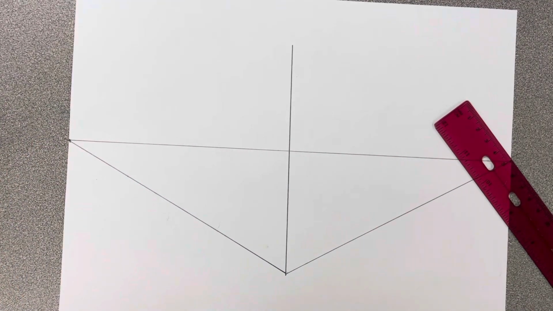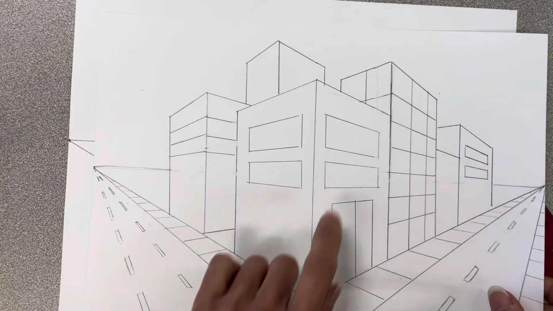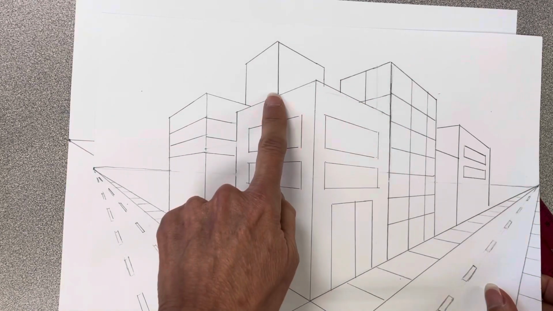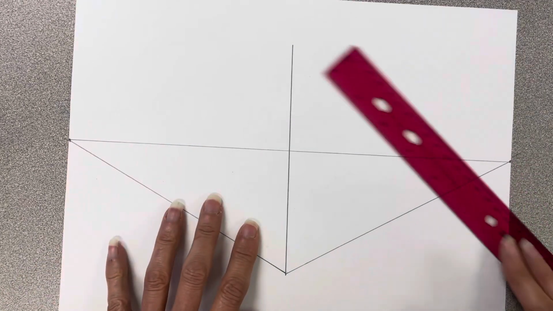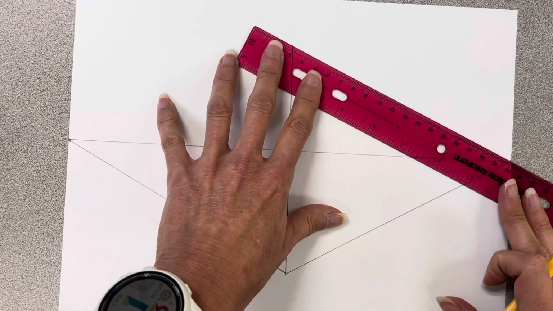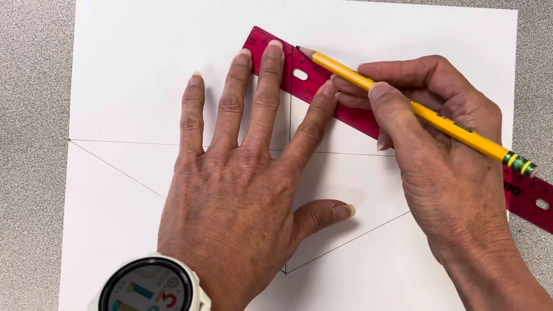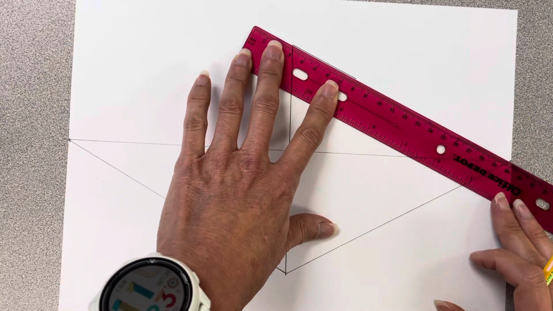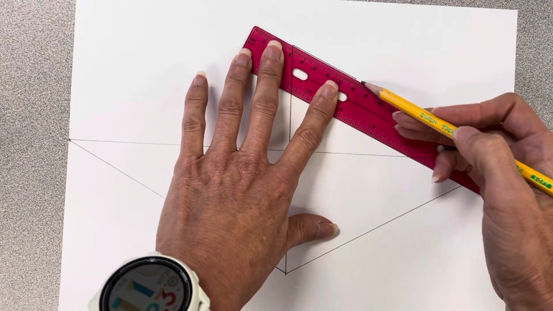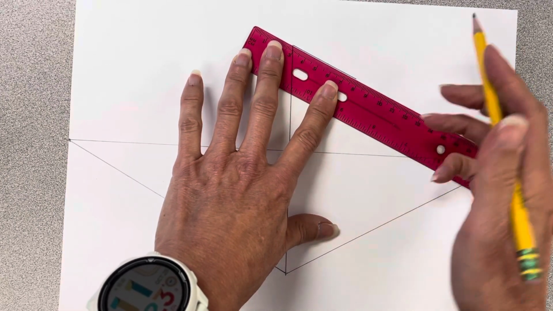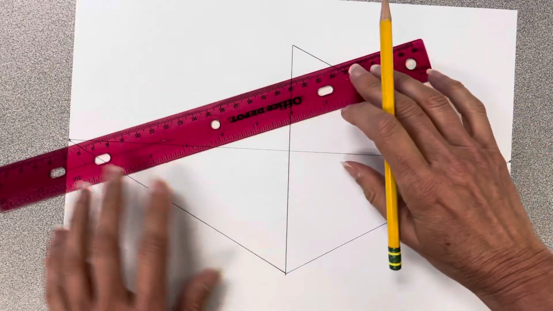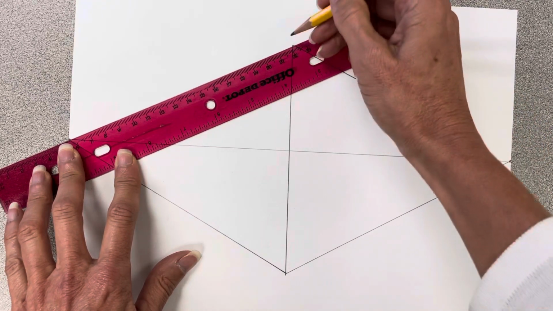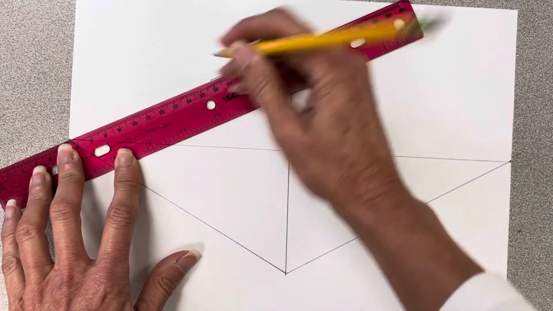Okay. The top of this building is also going to line up with the vanishing point. So the right side will line up with the right vanishing point, and the left side will line up with the left vanishing point. Okay, make sure it's lined up. And we're just going to draw a line as long as we want our building to be. So this is a line that's not measured. If you want a longer, wider building, you can draw this line longer. So the right side went to the right vanishing point, and the left side is going to the left vanishing point.